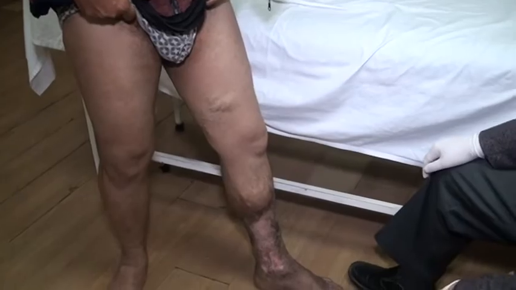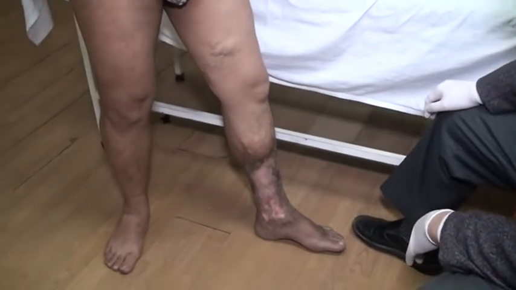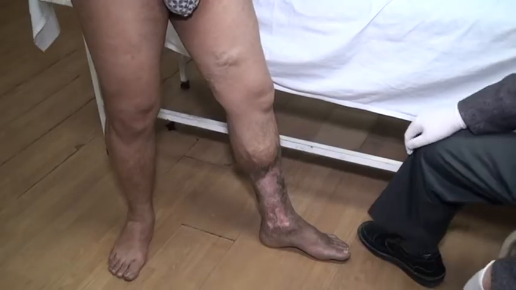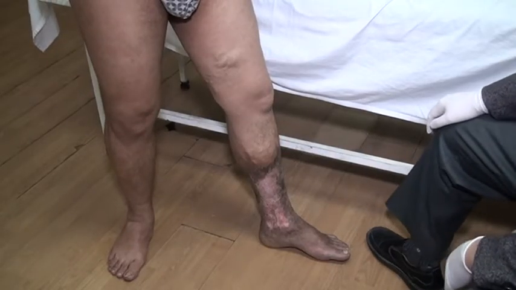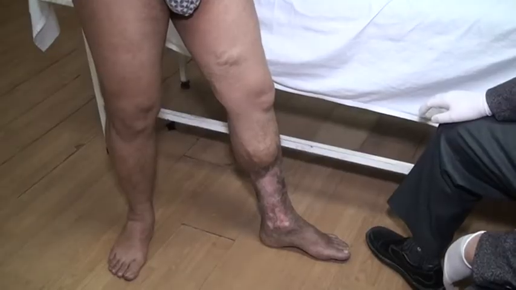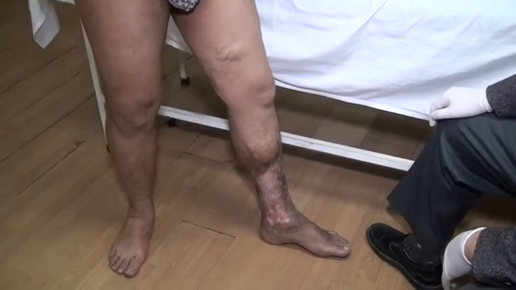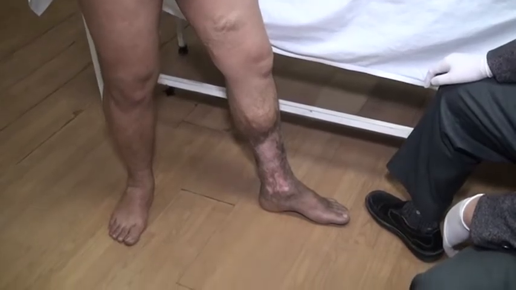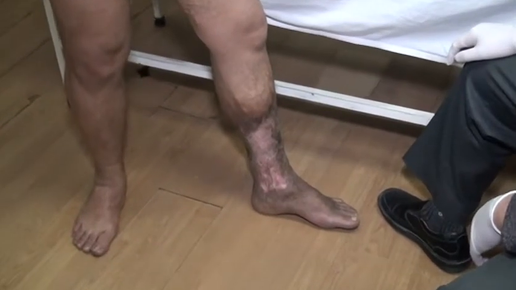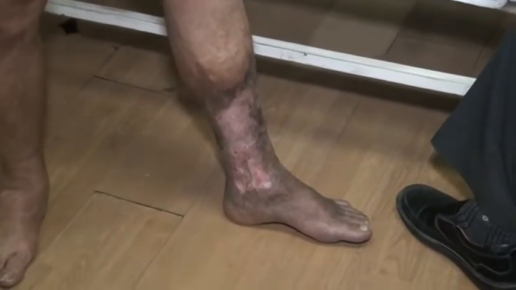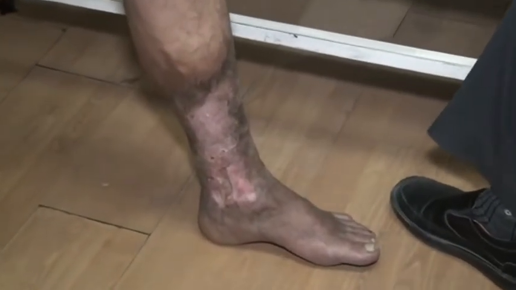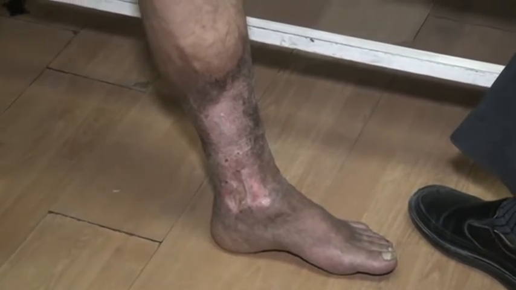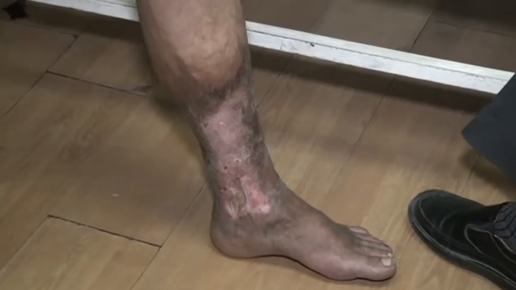Now we are going to examine a patient with an ulcer. Actually, the ulcers of the lower limb, most of these ulcers are one of three things: either venous ulcer, ischemic ulcer, or neuropathic ulcers. So we examine the patient in two positions, while the patient is standing and while the patient is lying down.